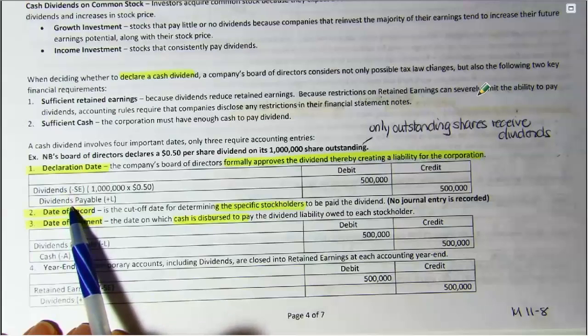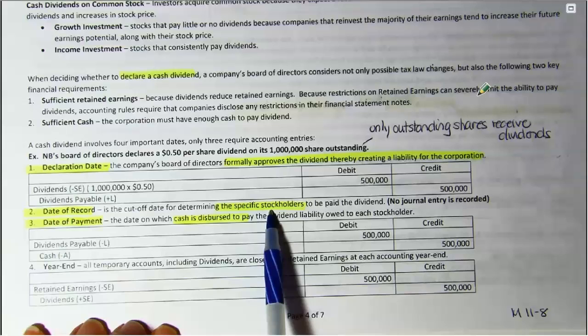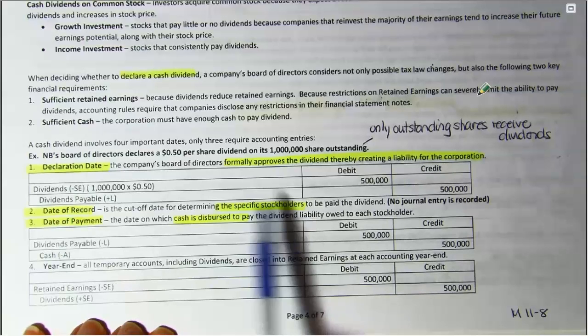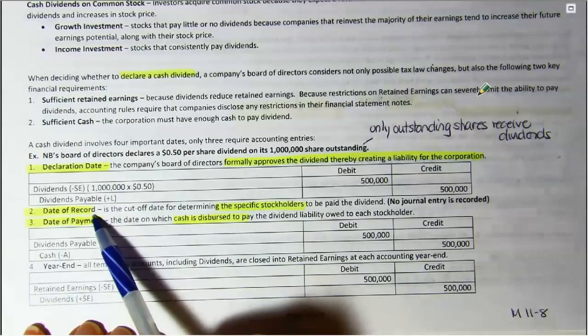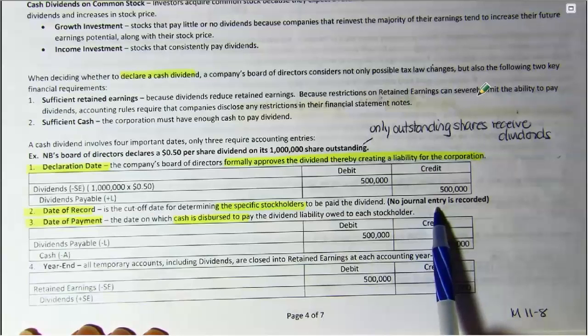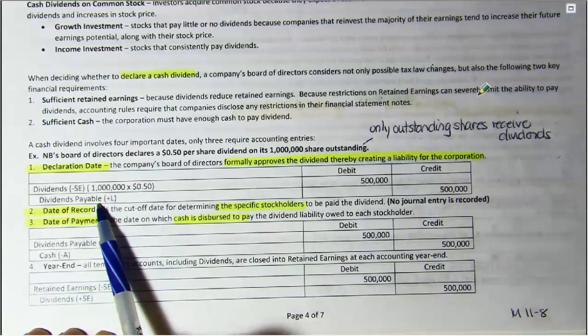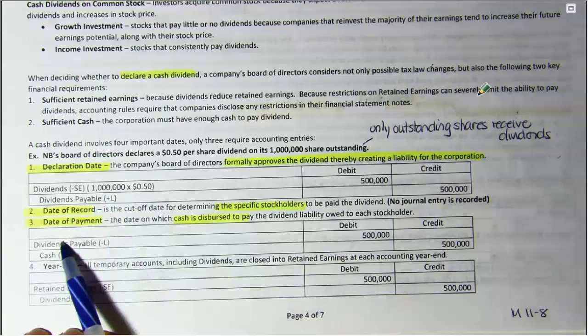credit dividends payable. The date of record is the cutoff date for determining who is going to get that dividend, who's going to be paid the dividend. And it usually comes after the declaration date. We're going to read an example of a declaration of dividend in a moment, so you'll see how that works out. On this date, my favorite part, no journal entry is recorded. There's nothing to record. This just determines who's going to get the dividend. And then the date of payment is when this payable is paid. And just like when you pay off any payable, you debit payable and credit cash.